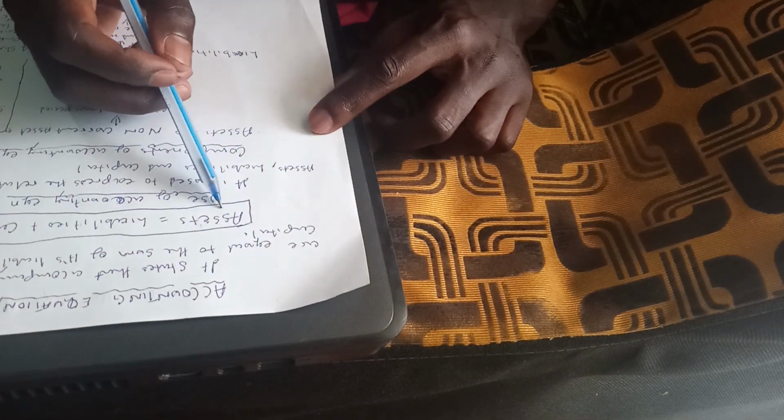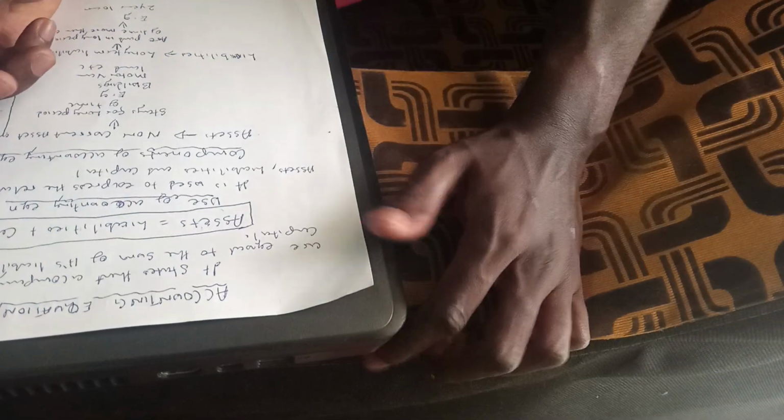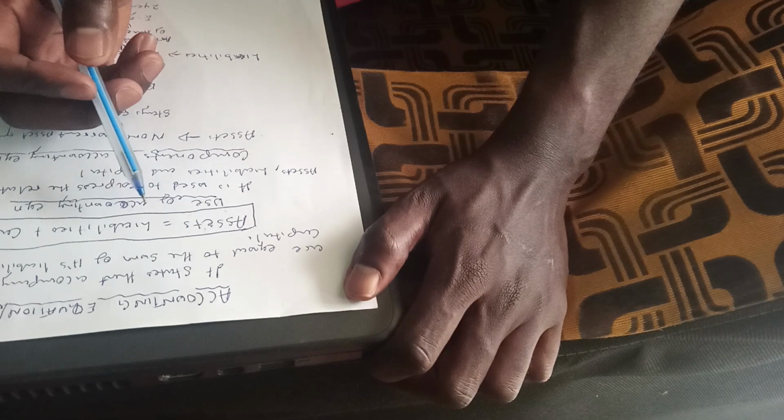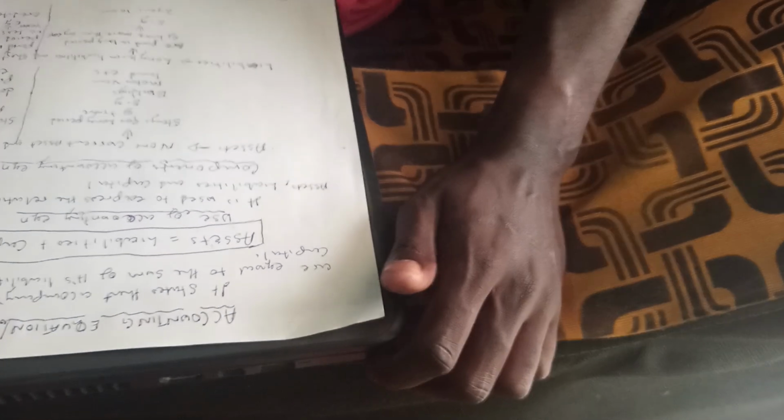The next topic will have a sample question, but we shall be using this formula to construct the accounting equation, which means total assets must be equal to the sum of liabilities and capital. Let me give you a brief example down here. Let me look for the ruler.